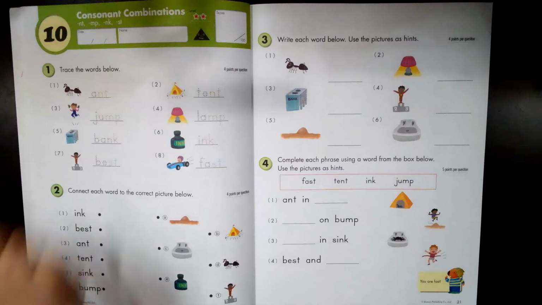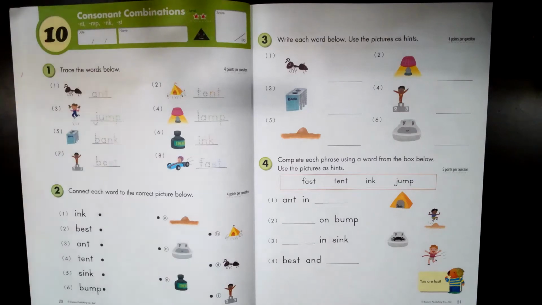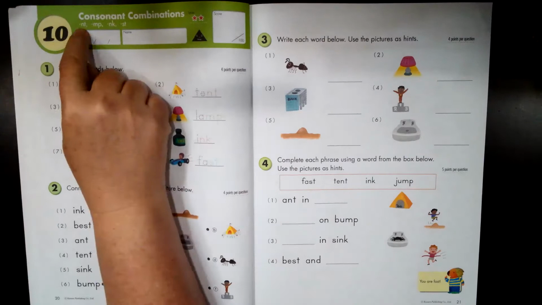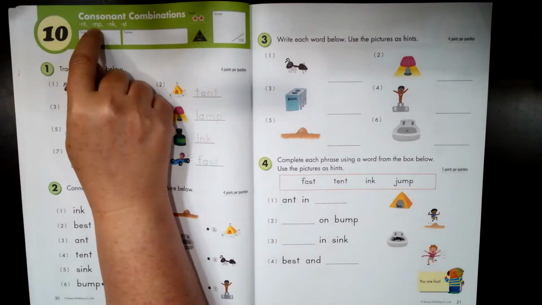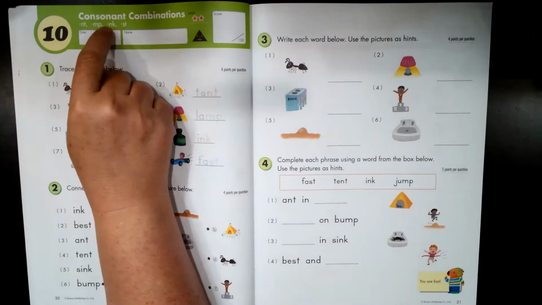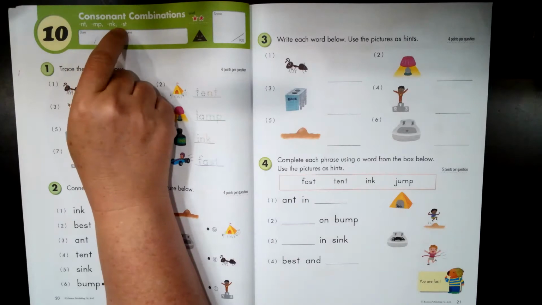Let's continue our work in Lesson 10 with those consonant combinations. We're looking at NT, blend it together, nt, MP, mp, NK, nk, and ST, st.